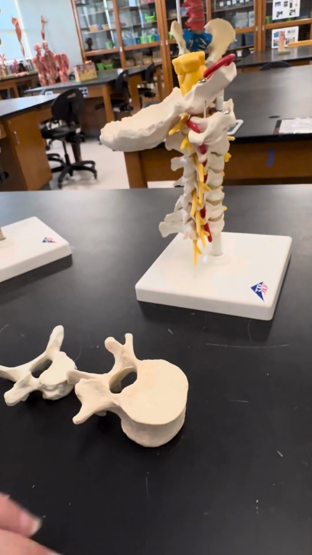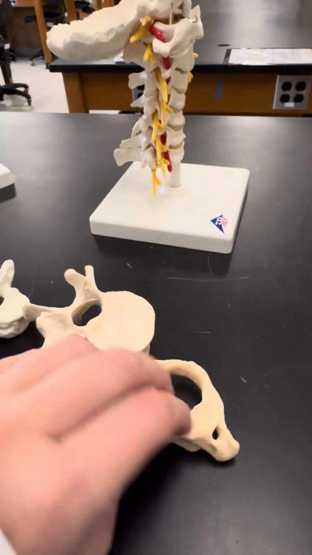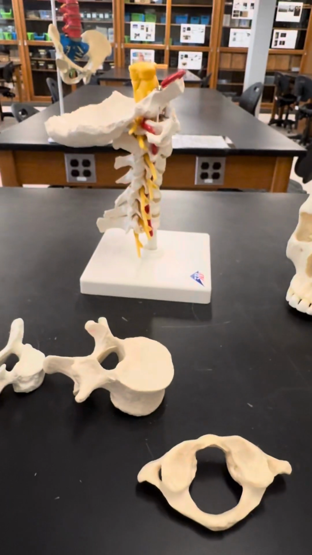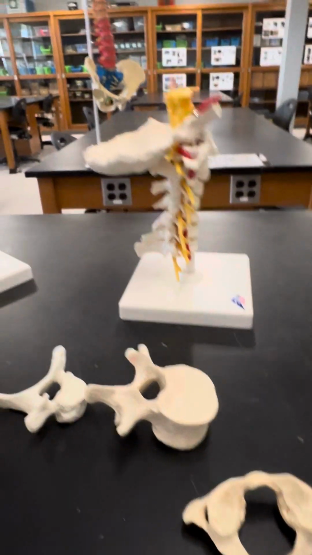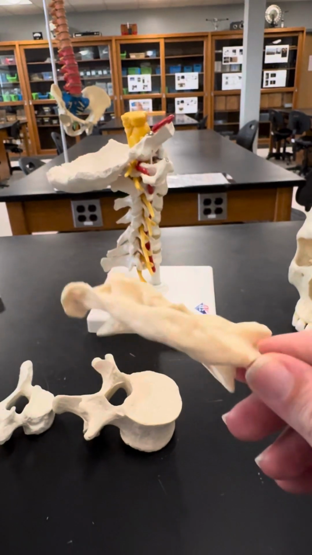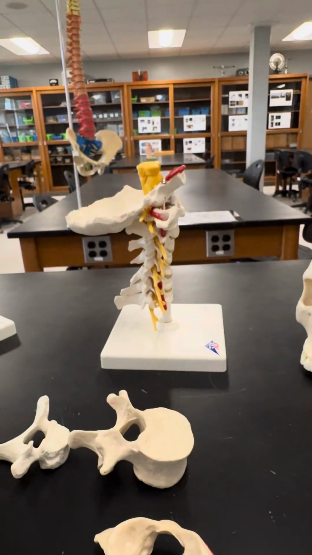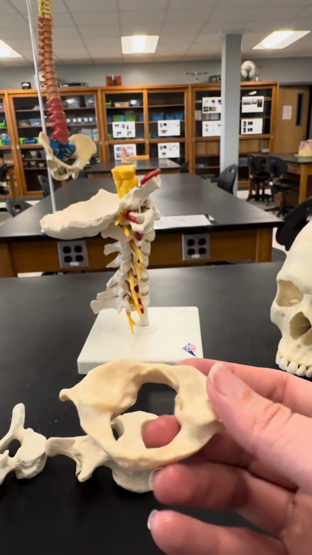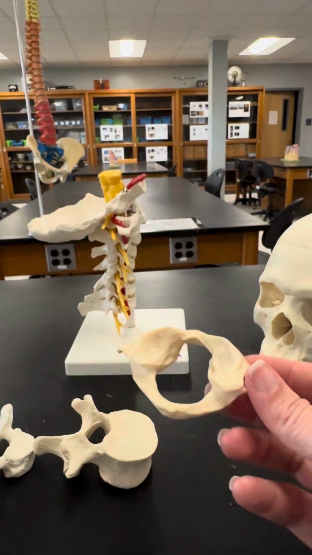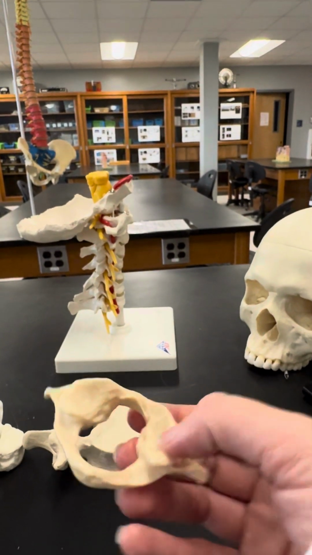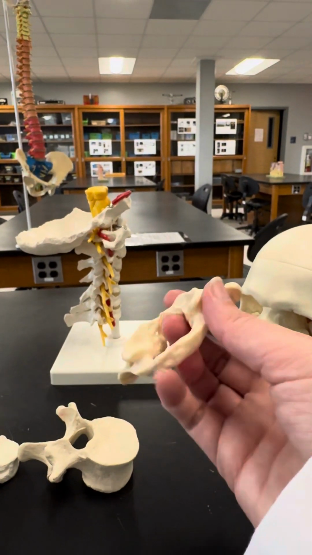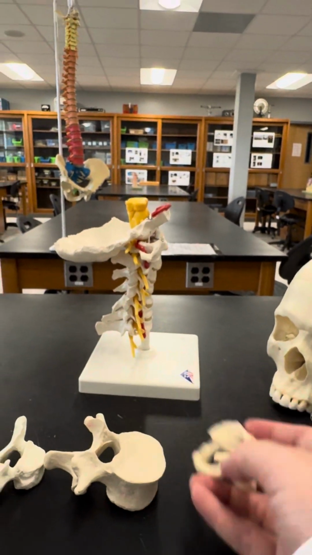Now, this is our atlas, and it's named after, so in Greek mythology, we have the Greek god Atlas, who is going to hold the world, okay? And so this is like your skull, right? Your mind, your head, that is your world, right? All things happen there. So, well, not all things, but you get the point. So the atlas is holding the world, okay?